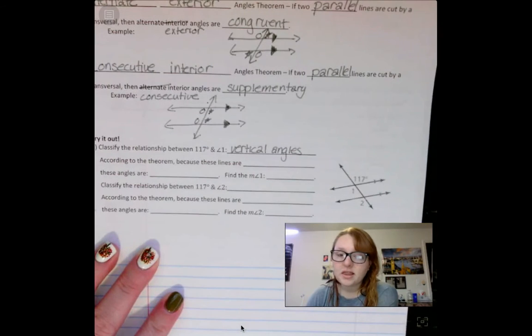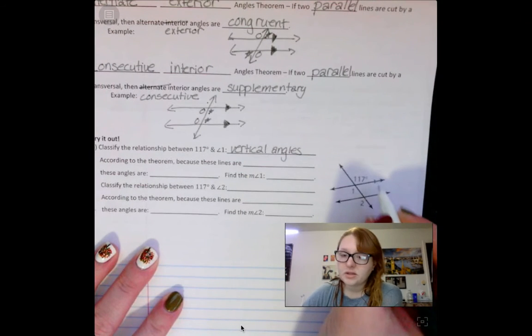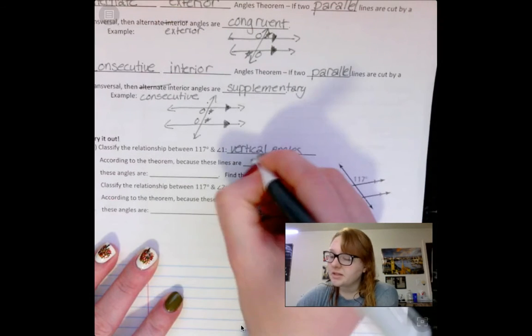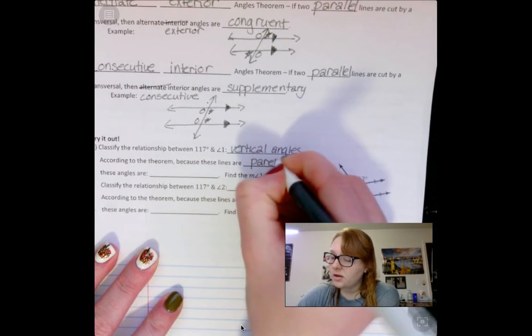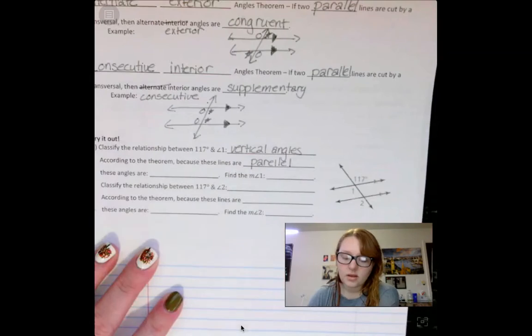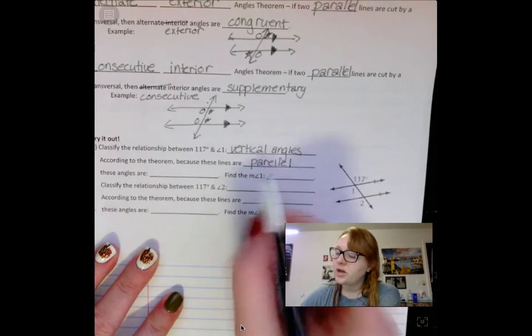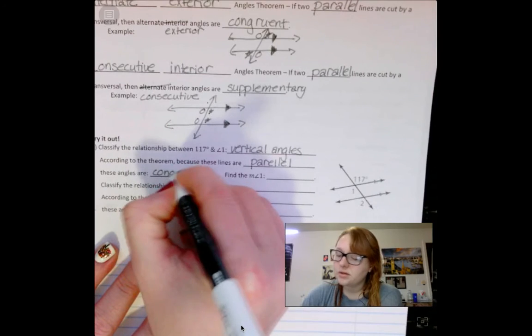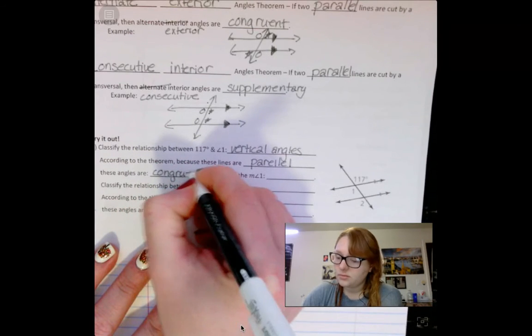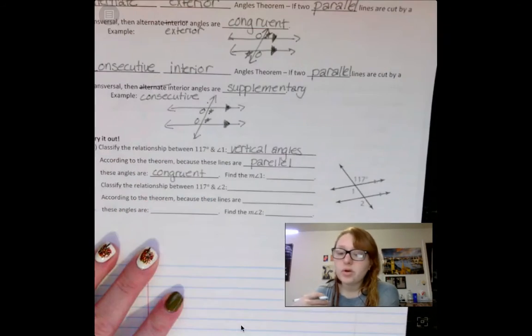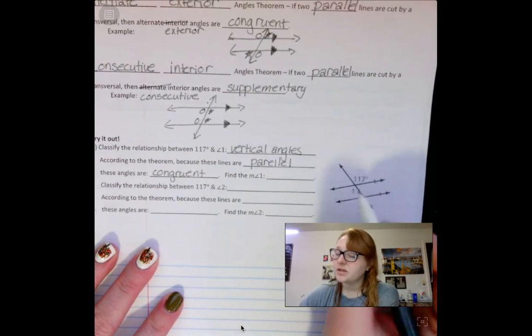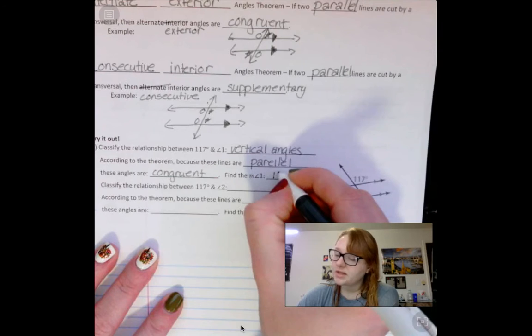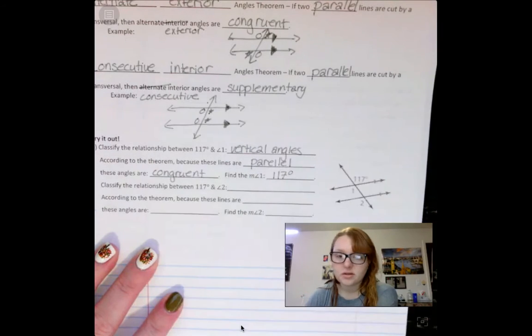And according to the theorem, we see these little arrows right here, so we know that these lines are parallel. And we know that vertical angles are always congruent. So if we wanted to find the measure of angle 1, since it's the same thing as 117 degrees, the measure of angle 1 is 117 degrees.